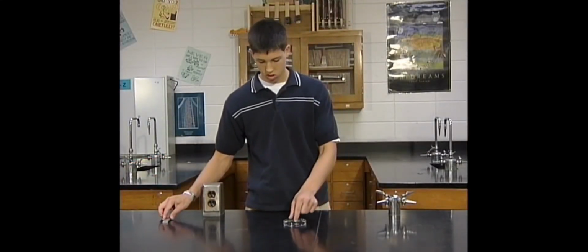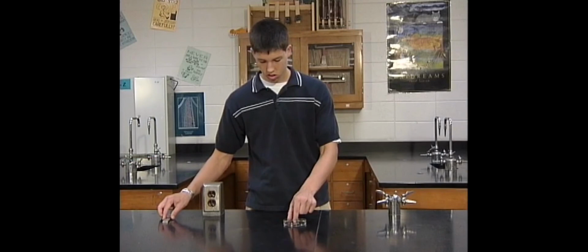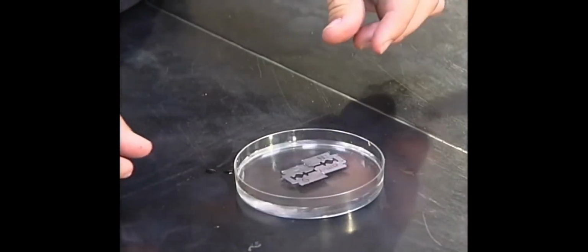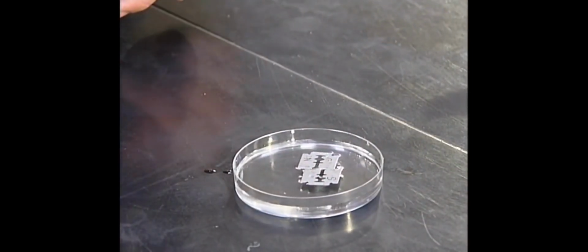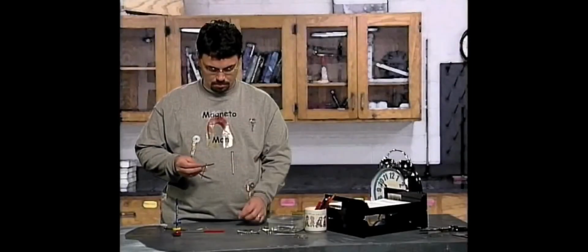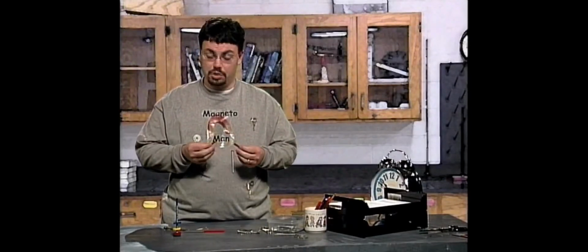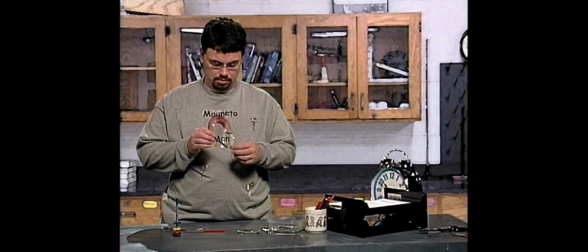How do you think a magnet would be affected by breaking it in two? Tell your teacher. Let's try this with our homemade magnet. We'll snap the razor blade in half and place the halves back in the water. The halves attract each other and return to the original alignment. Breaking a magnet in half just makes two magnets.